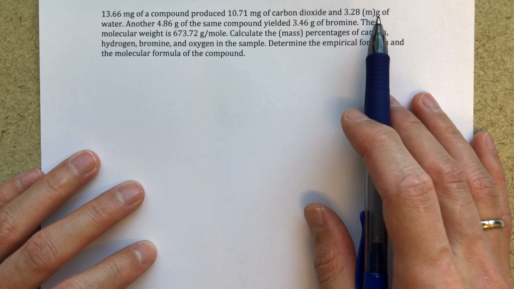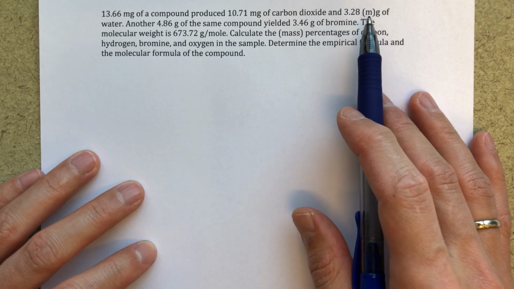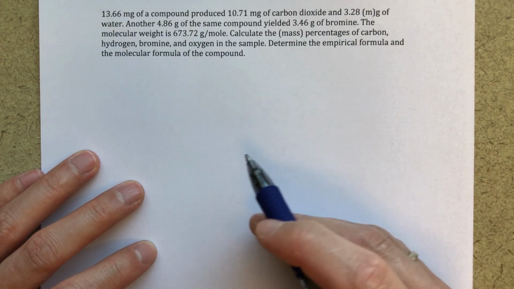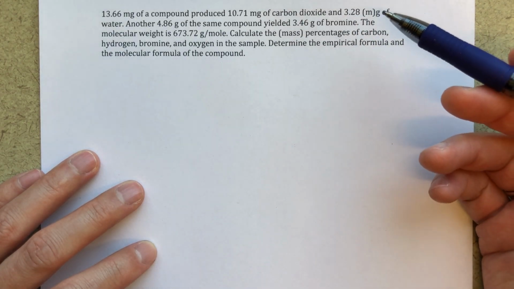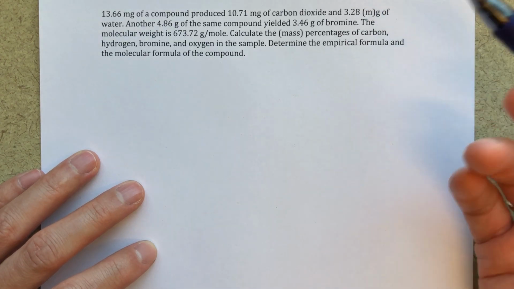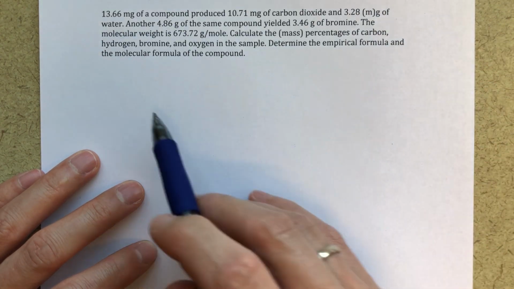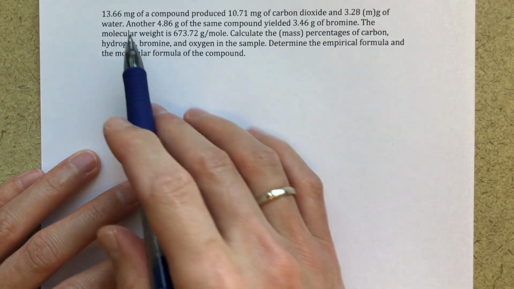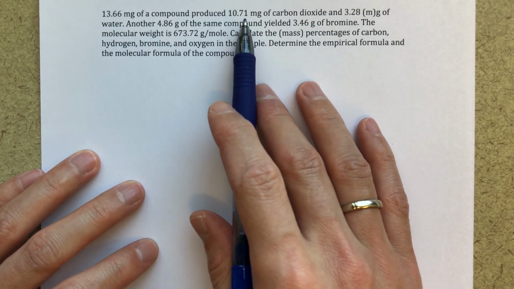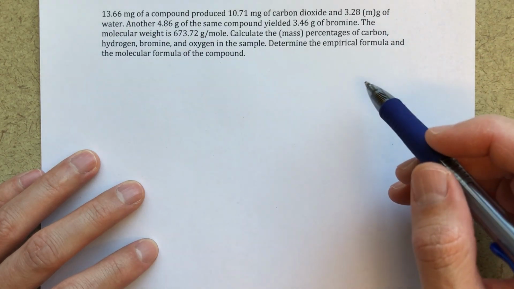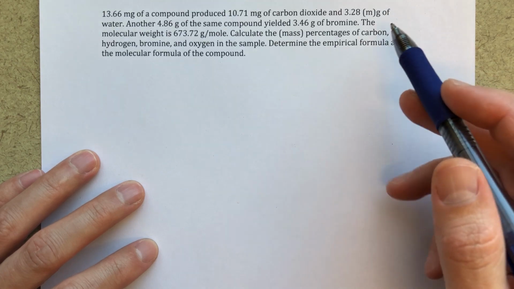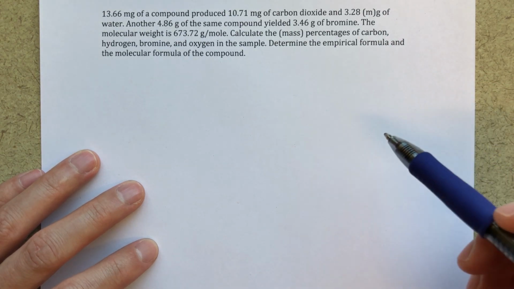It said 3.28 grams, but in parentheses here, I've added milligrams. I analyzed this problem and I'm 100% sure that this is supposed to be milligrams. It doesn't make sense for it to be grams, because we're taking 13.66 milligrams and from that we're going to get 10.71 milligrams of carbon dioxide and 3.28 milligrams of water. So that definitely was a typo in the original.